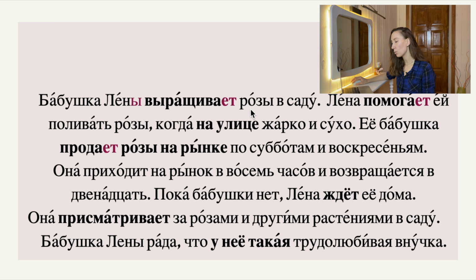Выращивает розы в саду. Лена помогает ей поливать розы, когда на улице жарко и сухо.